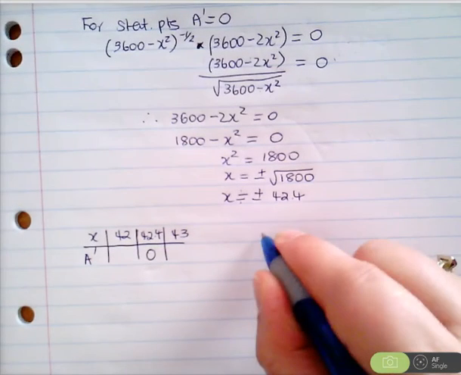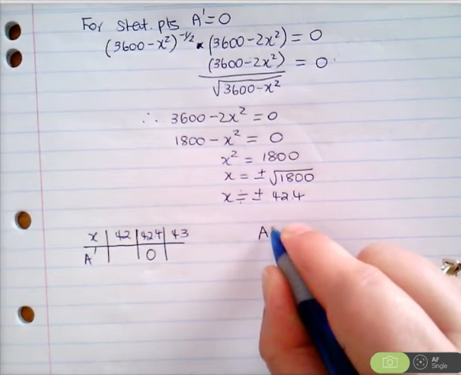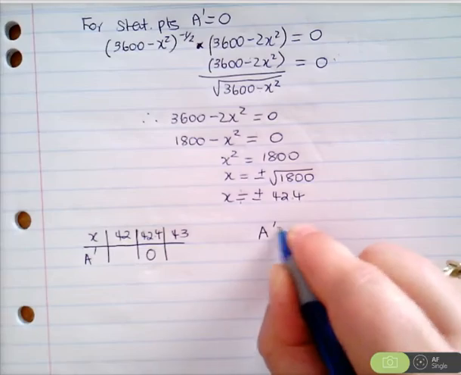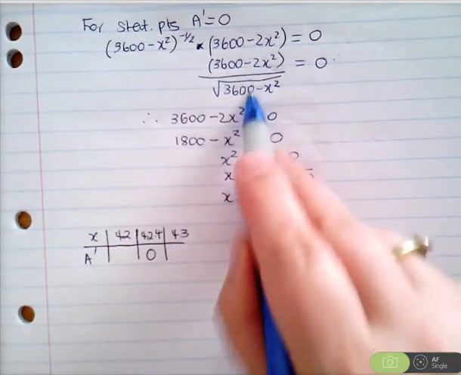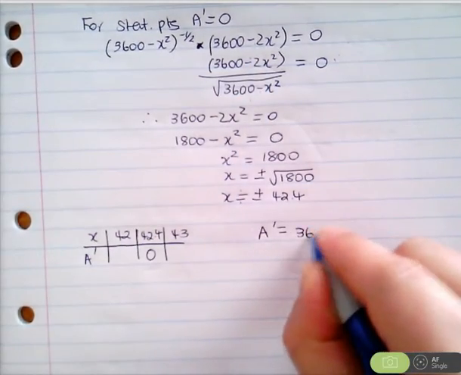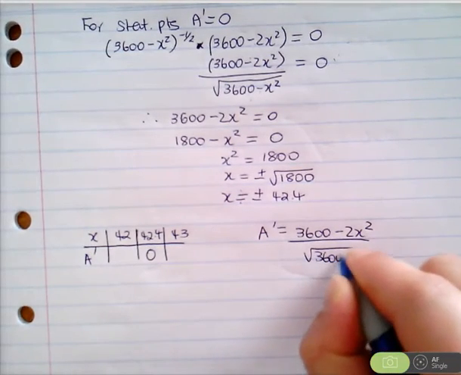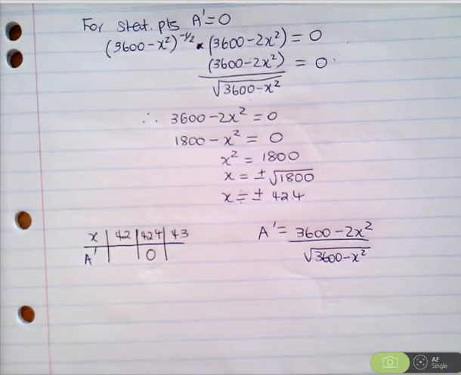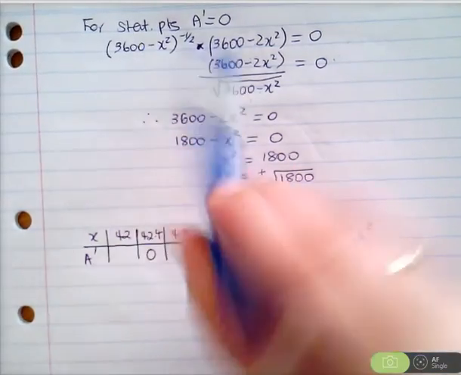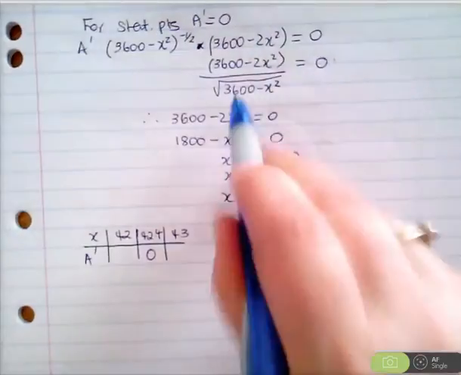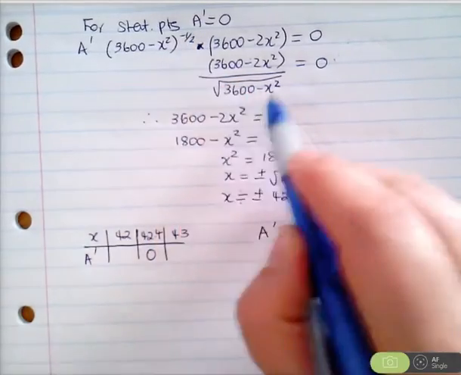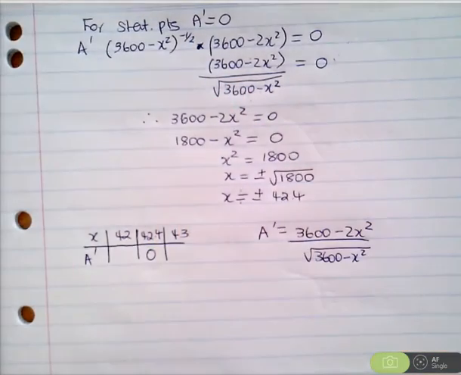And I'll just write down what that equation is so that you can see it. It's this one up here, which is actually that as well. A dash is 3,600 minus 2x squared over the square root of 3,600 minus x squared. So we can just substitute into that. That's what A dash is here, and so is this, just written in surd form as opposed to index form.